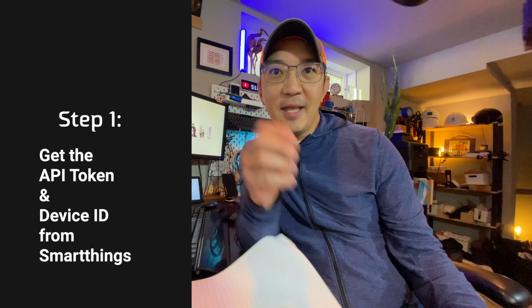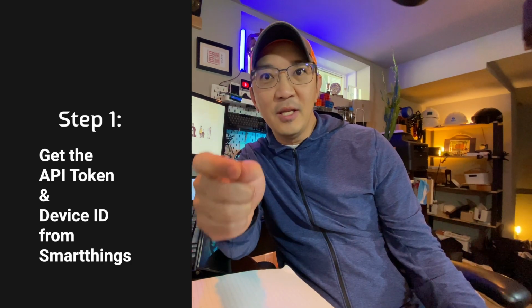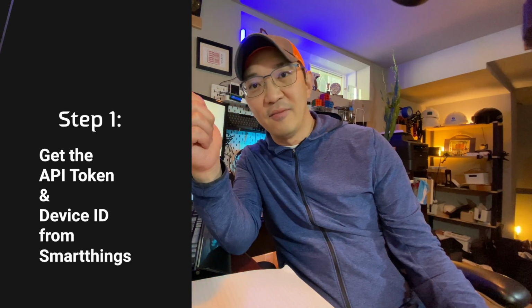So let's go through each step and I'll show you how to build this from scratch. Alright, first let's go to my computer and get the API token and also the device ID.